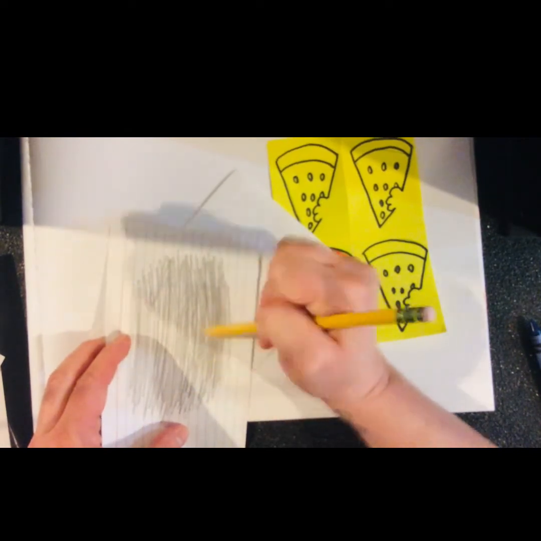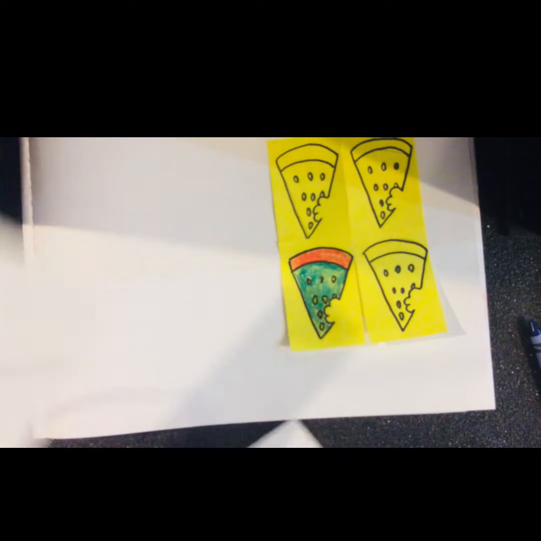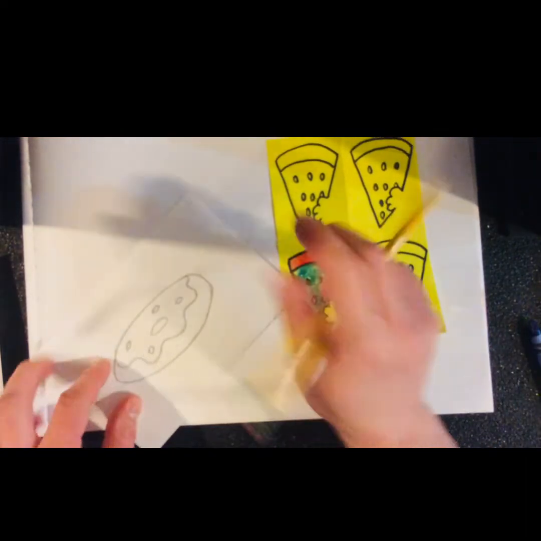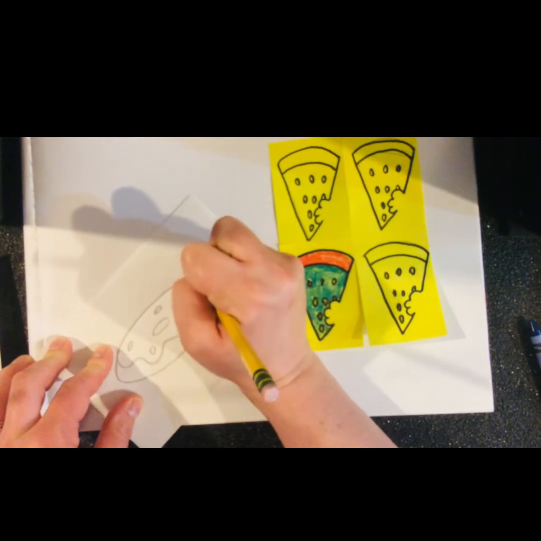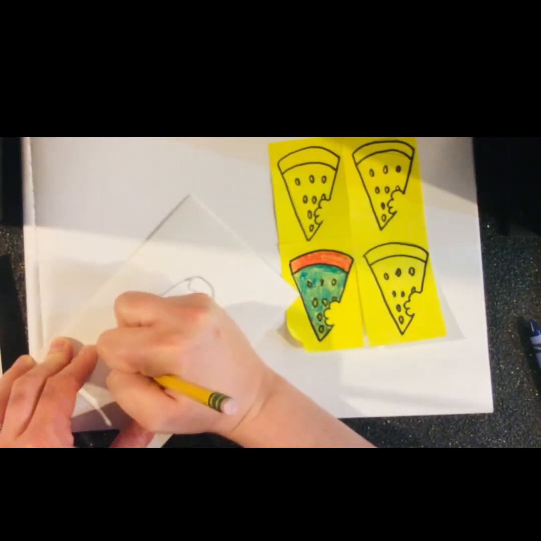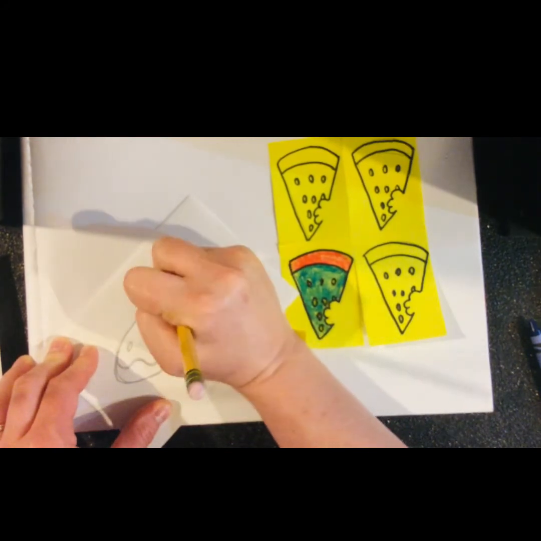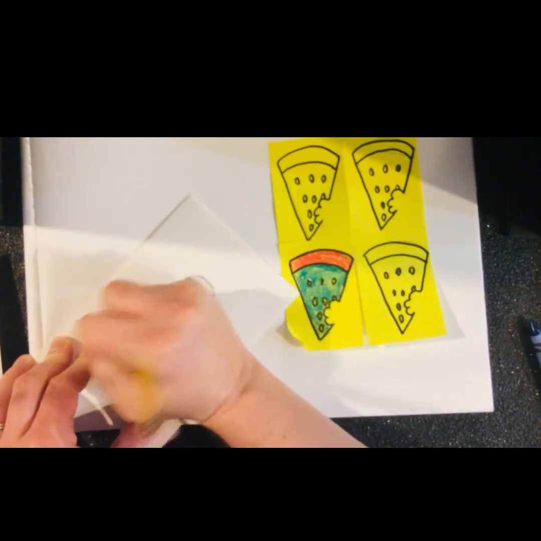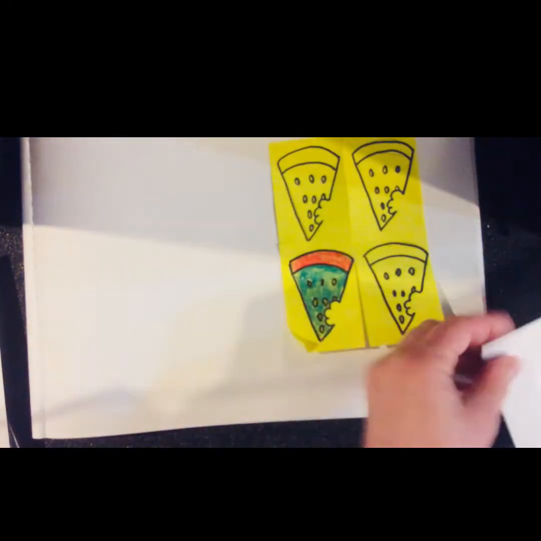So I'm going to scribble a little bit more for my next copy. Do it again. Tracing hard. Another one, and last one.